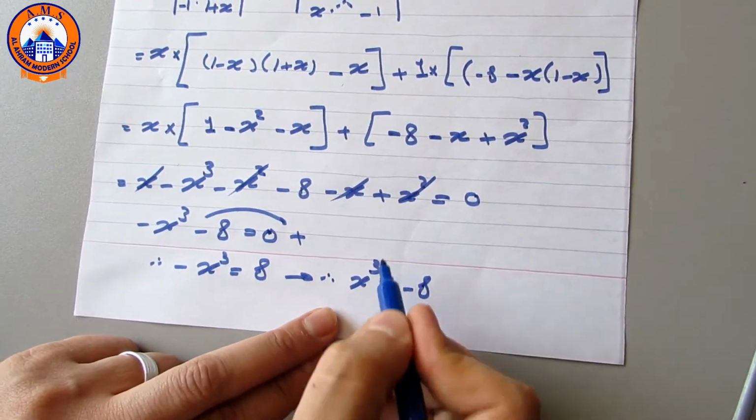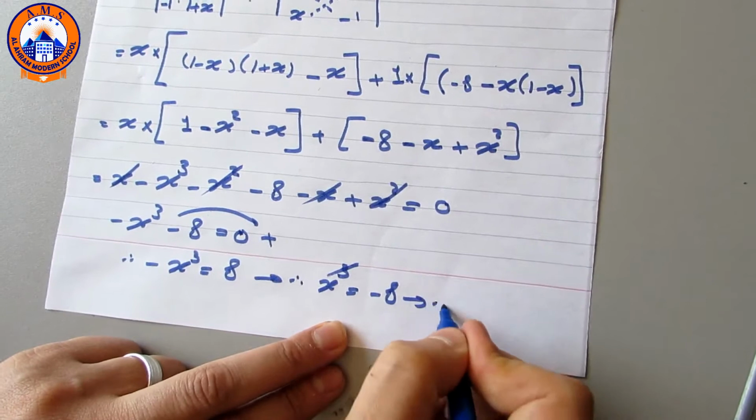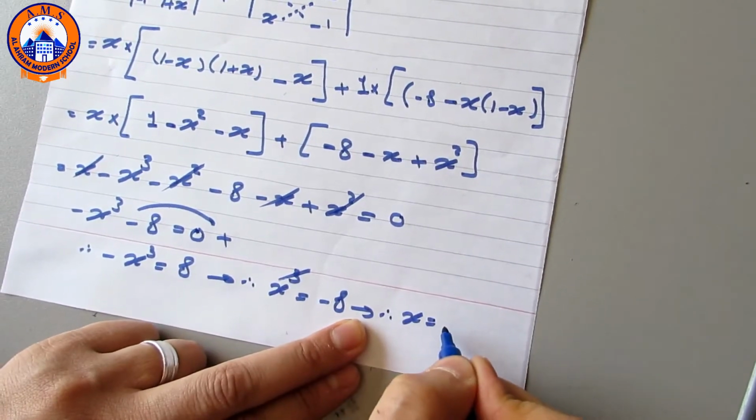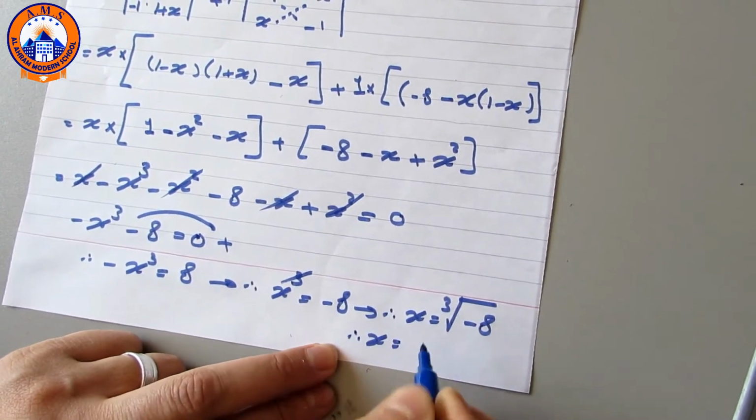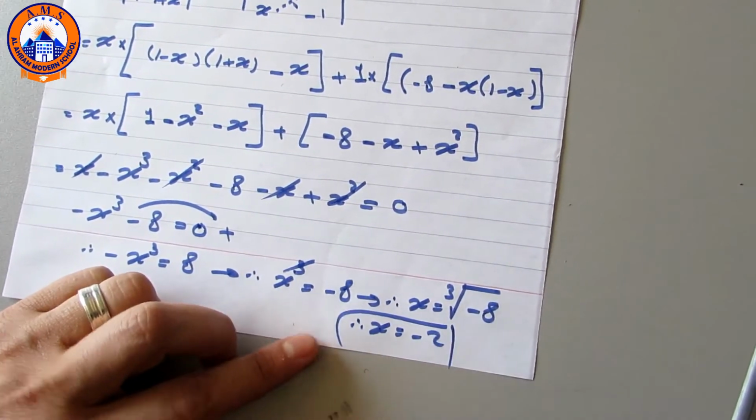How to find the value of x? Cancel the power 3 and put the cube root. So x equals what? x equals negative 2.